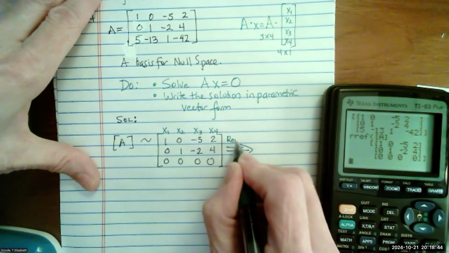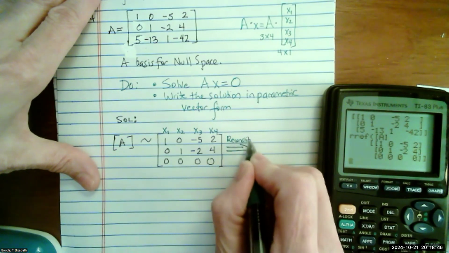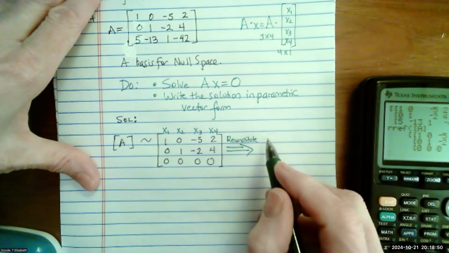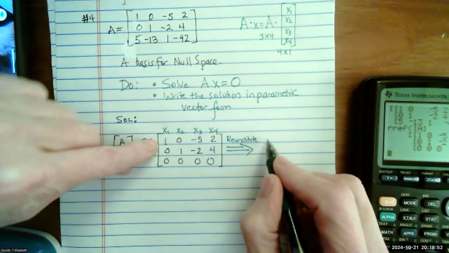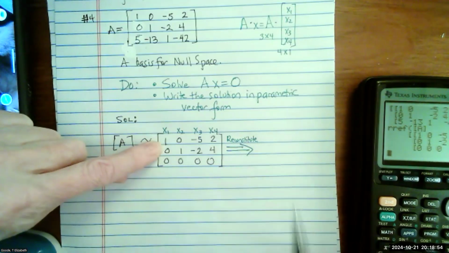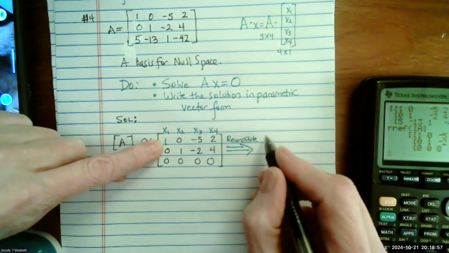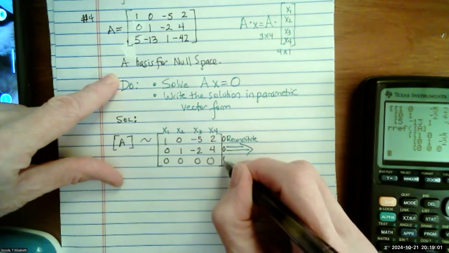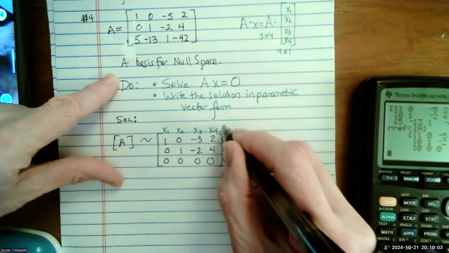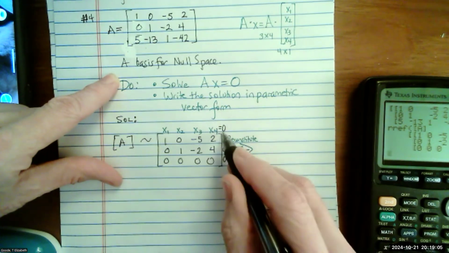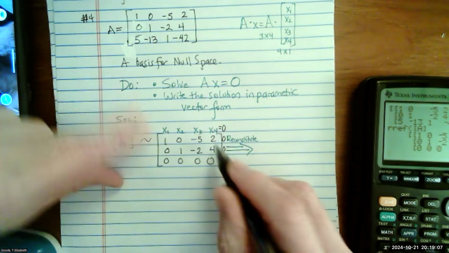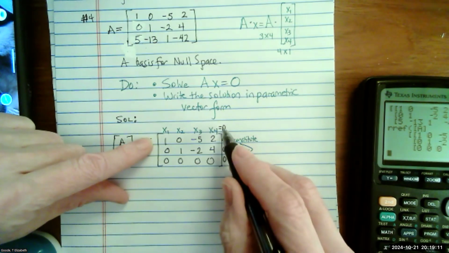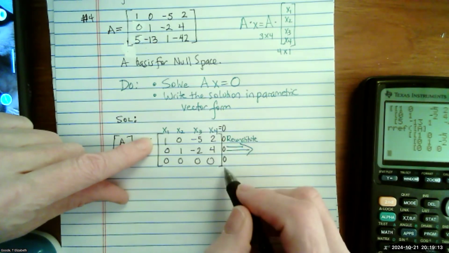Let's read off what this actually says. What does the first row say? We've got zeros on the right side because it's equal to 0. I didn't put them in the calculator, but they're there. The zeros never change.